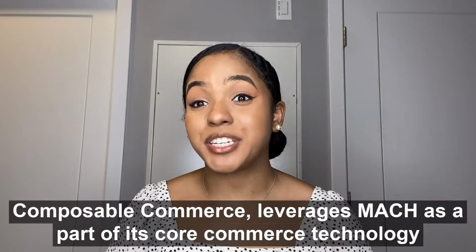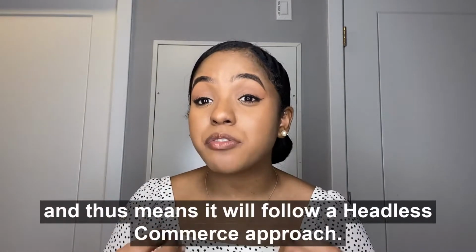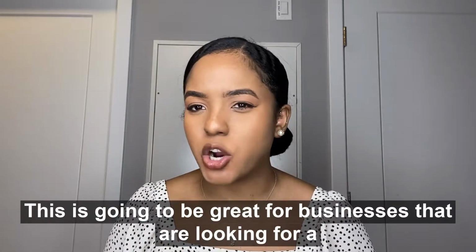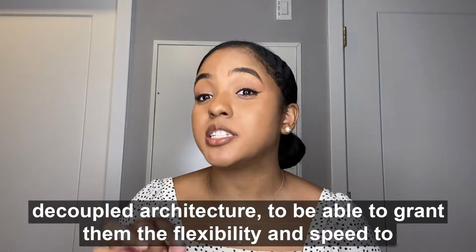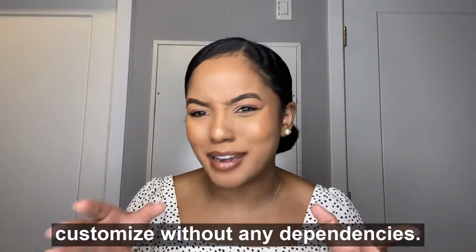Composable Commerce leverages MACH as a part of its core commerce technology, and thus means it will follow a headless commerce approach. This is going to be great for businesses that are looking for a decoupled architecture to be able to grant them the flexibility and speed to customize without any dependencies.